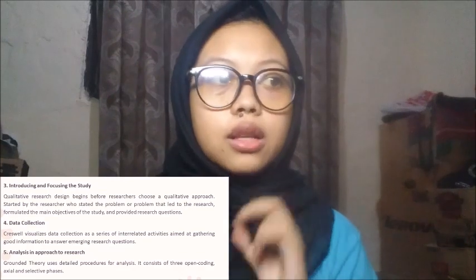Okay, next is introducing and focusing the study. Qualitative research design begins before the researcher chooses a qualitative approach, started by the researcher who identifies the problem or problems that led to the research, formulates the main objective of the study, and provides research questions. In here we had 2 points. The first point is research issues and the second point is statement of purpose.